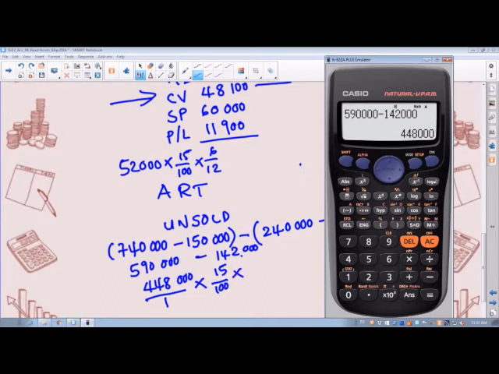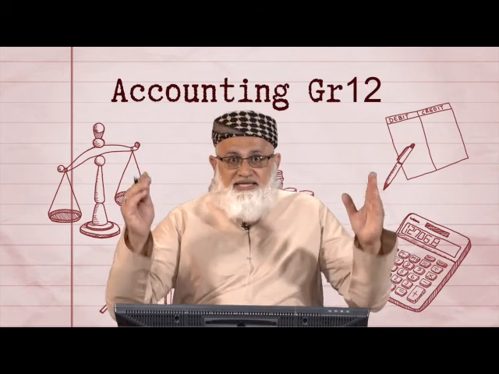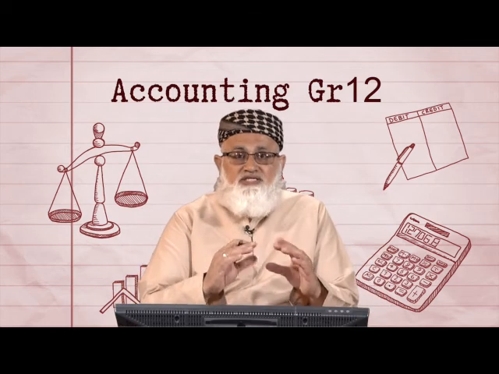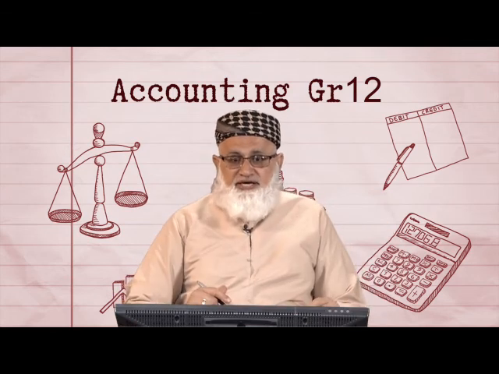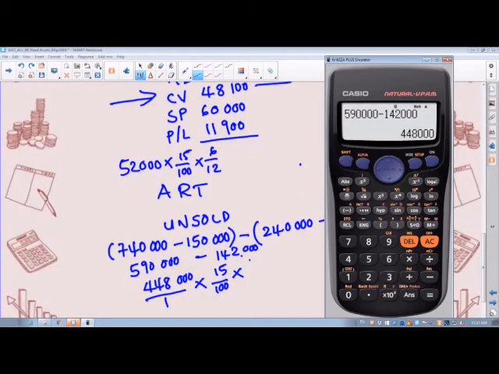For what component, for what period am I working out my depreciation? Remember, this is unsold. In other words, you had these vehicles for the entire financial year to give me 12 over 12. So 448,000 times 15%, which is equal to 67,200. Okay, now 67,200 is my second component.